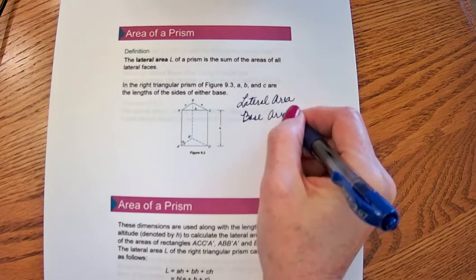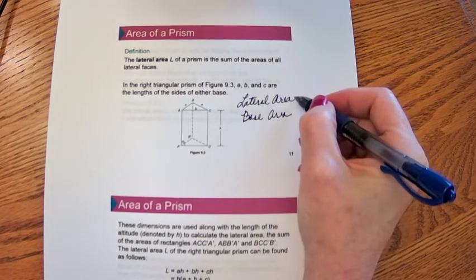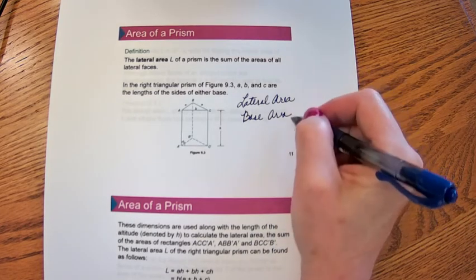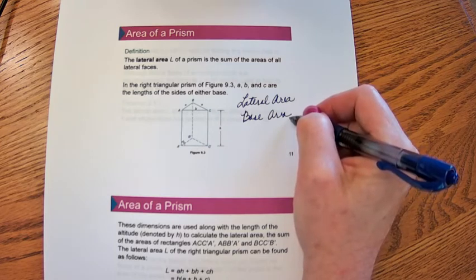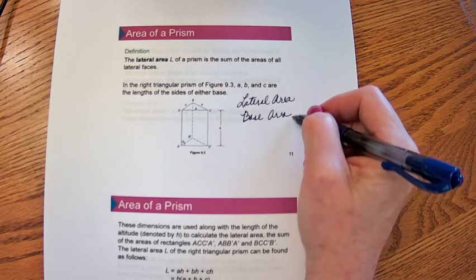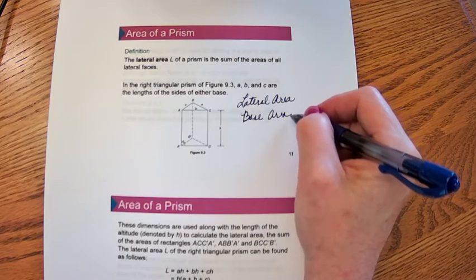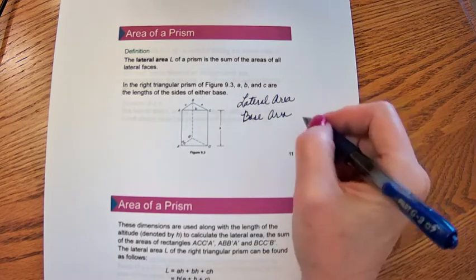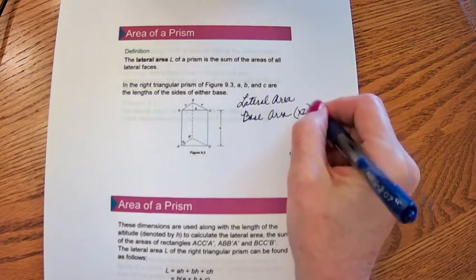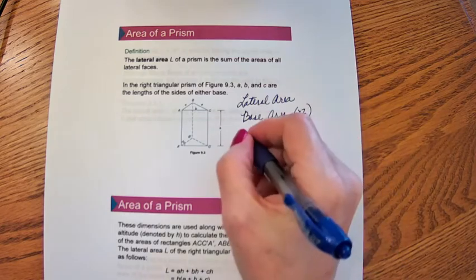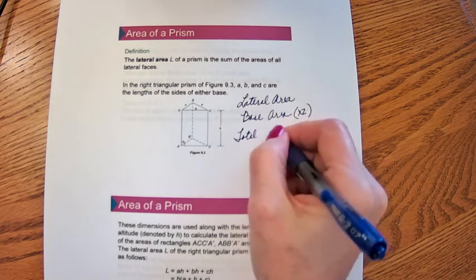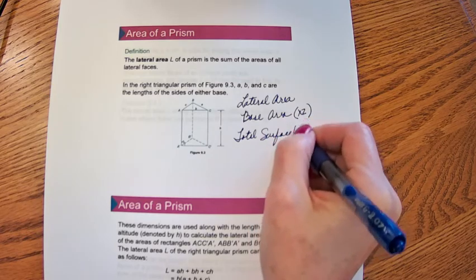the base area. Now remember, all the lateral faces are rectangles. The formula that you'll use for the area of a base will depend on its shape. So you might use the area of a rectangle, or the area of a triangle, or the area of a regular polygon, depending on what polygon the base is. And remember that there are always two bases. Or they may ask for the total surface area.